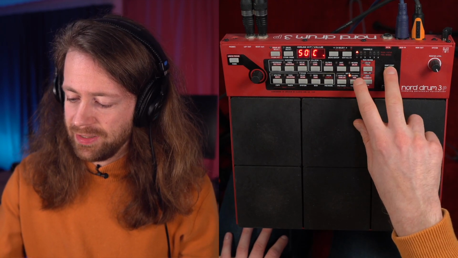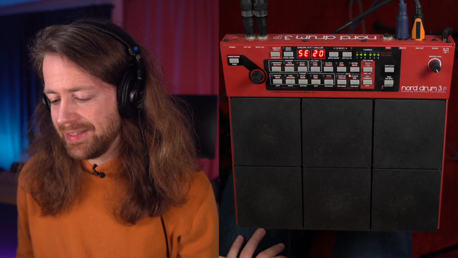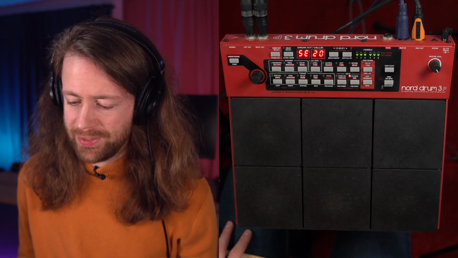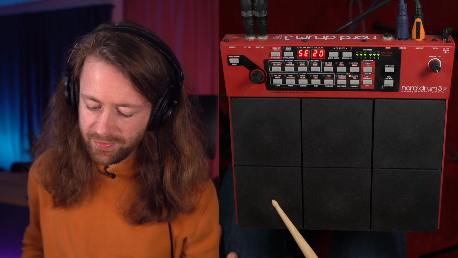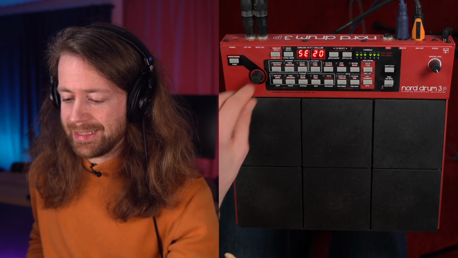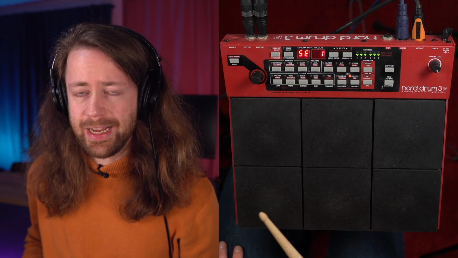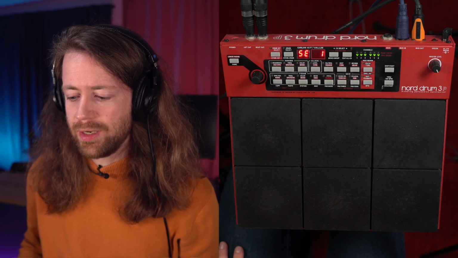So if I click Shift and this one, we're in the pad sensitivity menu, and it basically lets you tell the pad how sensitive it reacts to your playing. So right now I can play it very softly. It already reacts. If it would be on 1, it would take me a while and also react way slower to my playing.